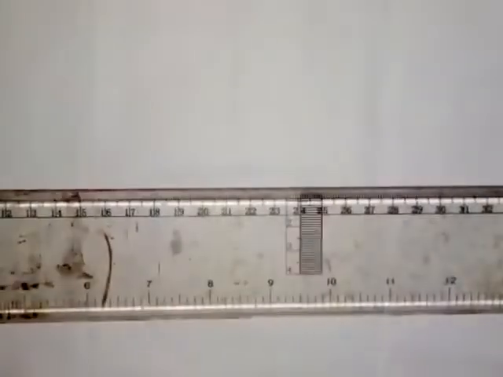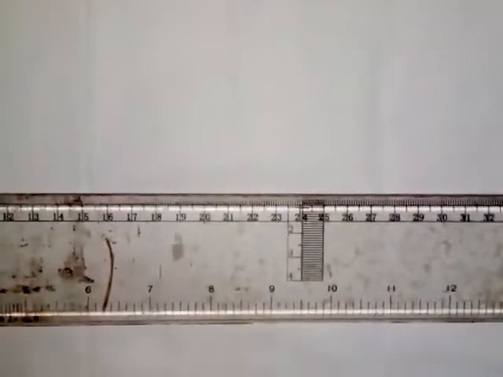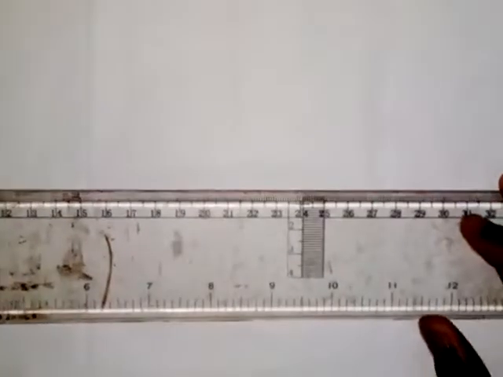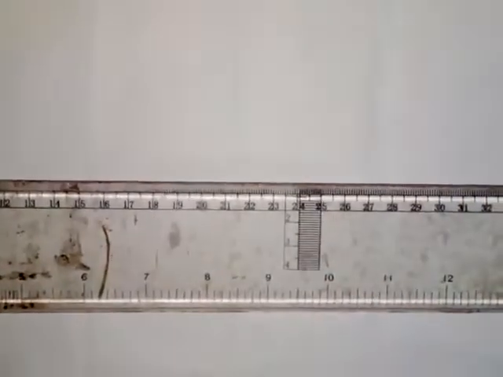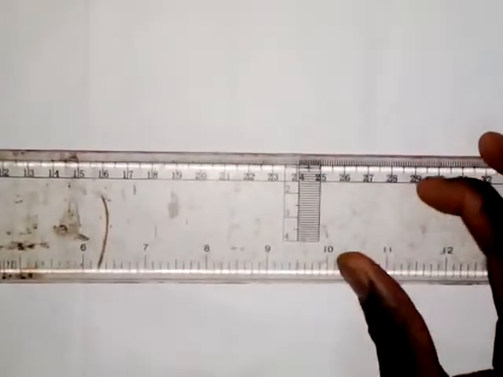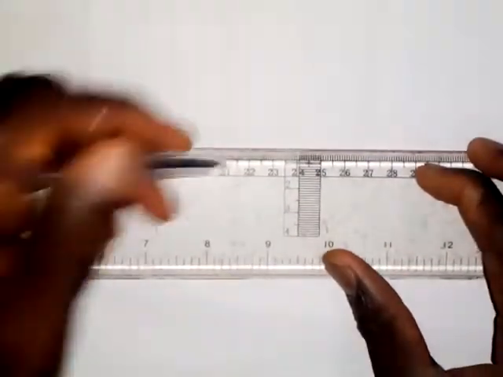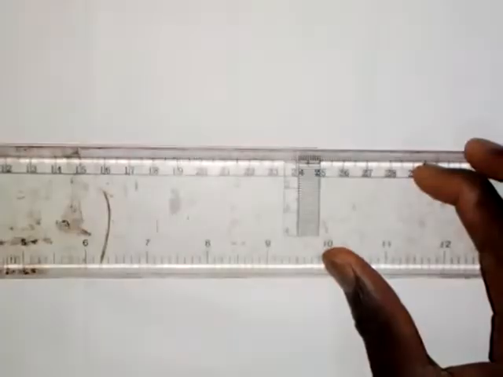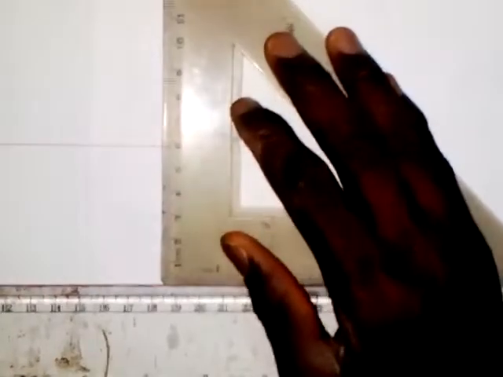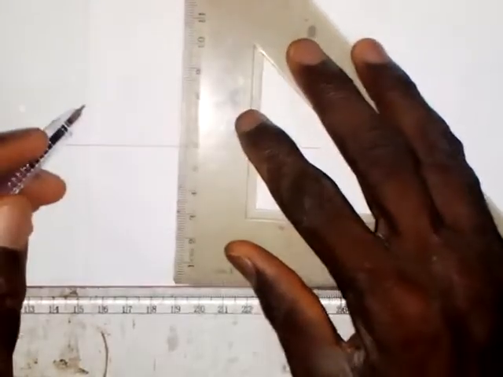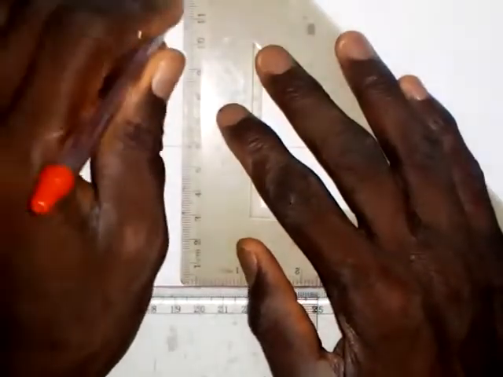So let's start. The first thing I'm going to do here is to draw a horizontal line. So I will draw a horizontal line, a horizontal line like this. Then I will draw a vertical line, so draw a vertical line like this.